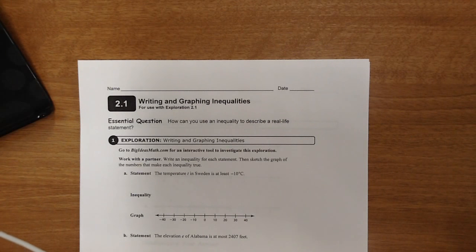So I apologize. Today you're going to be working on some inequalities. Now, I don't have a lot of time, and I really do apologize. But today you're going to be working on 2-1. So what I want you to do is on page 28 of your student journal. Okay, and it's going to be writing and graphing inequalities.